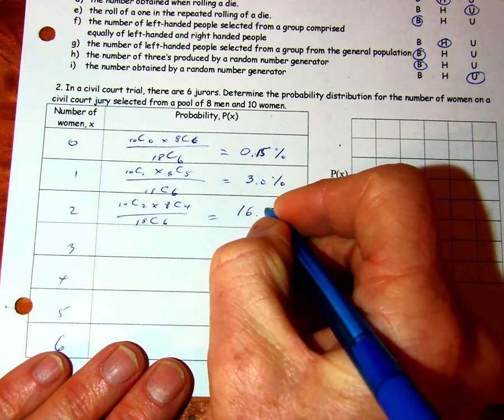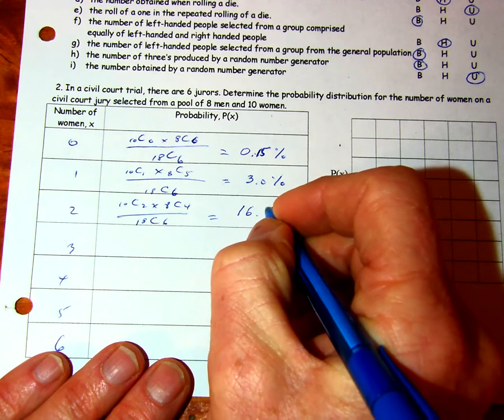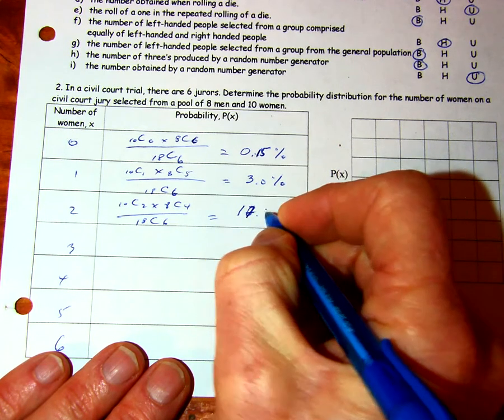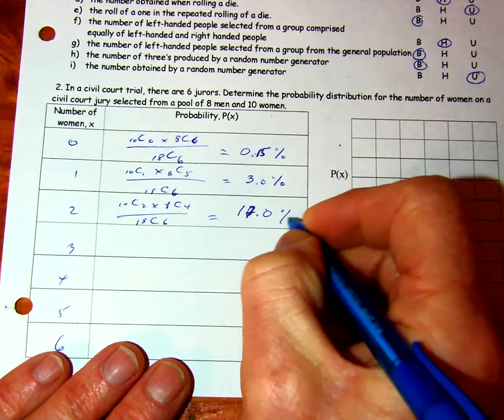Krishna, we heard you typing in your calculator. It's actually, if you round it to the nearest, 17.0%. 17% of the time.